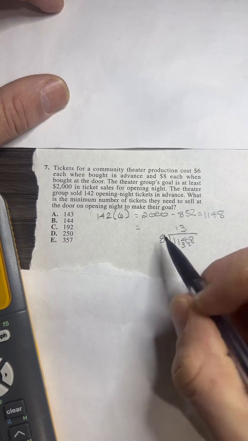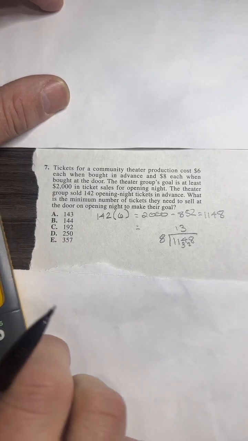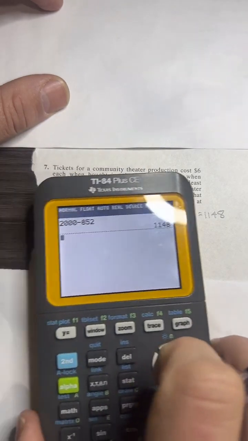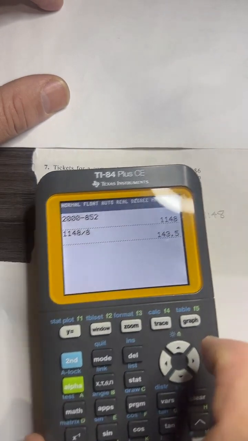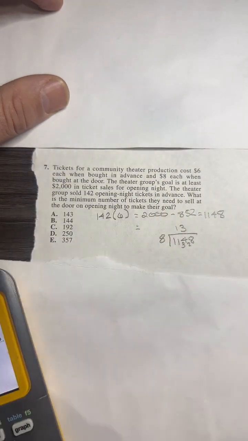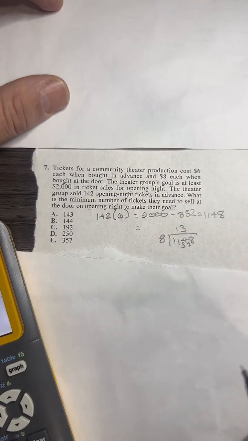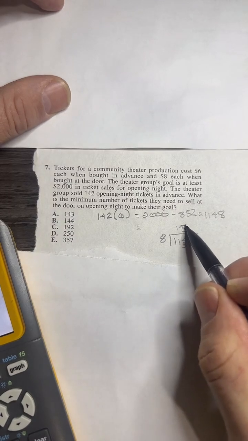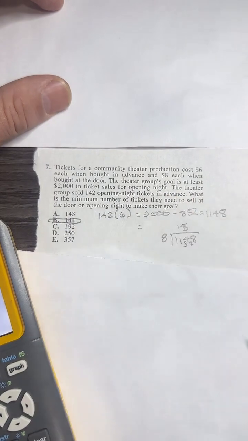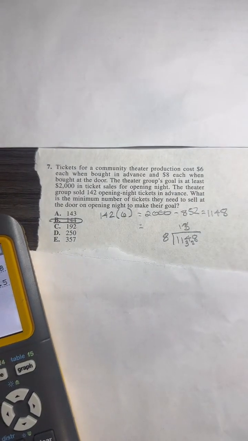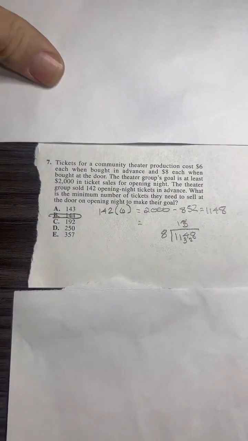Okay, let's see, I may have done it wrong here. 1148 divided by 8 is 143.5. Oh, so maybe I was right. So they must sell at least 144 tickets. You got to round up on those.